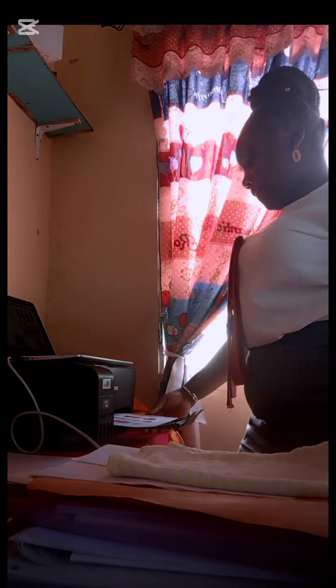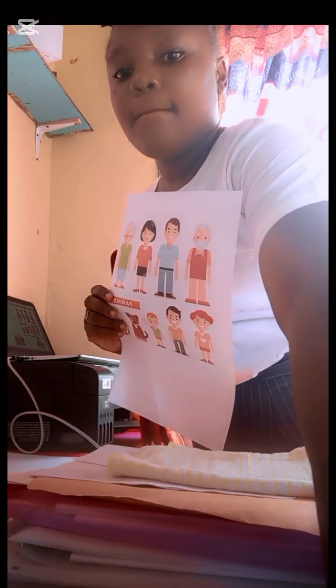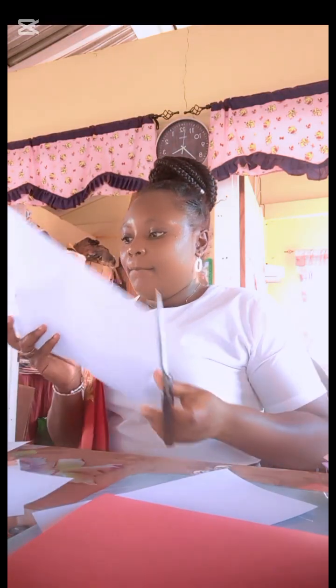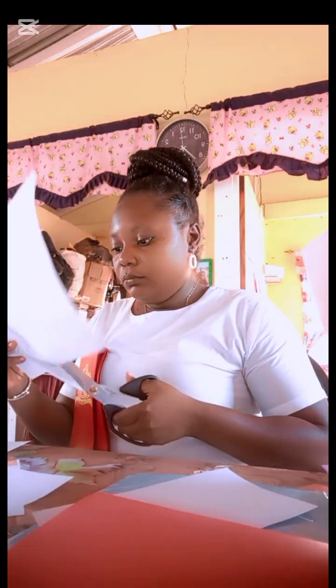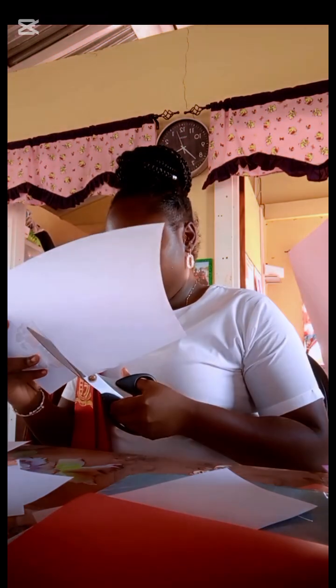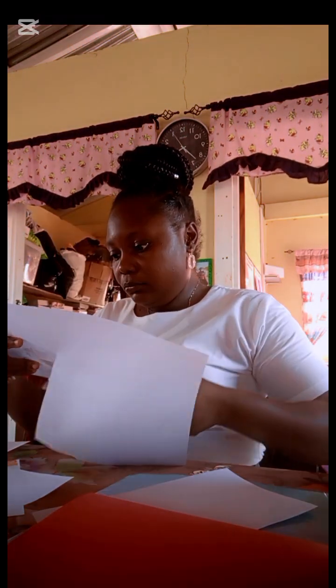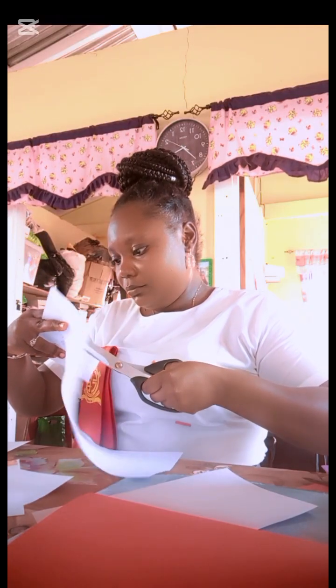Here comes the first sheet. And so I'm now cutting the pictures. It took me a while.